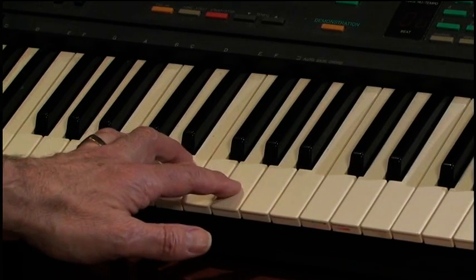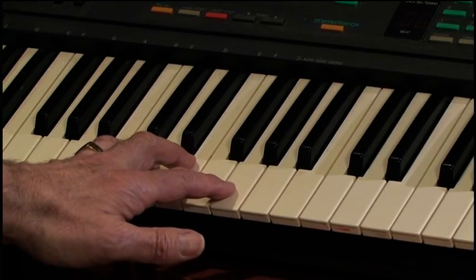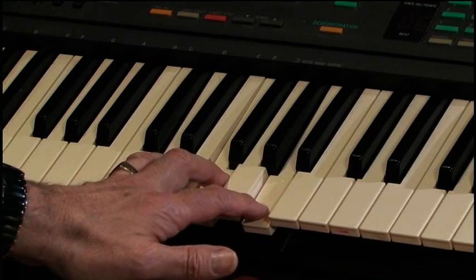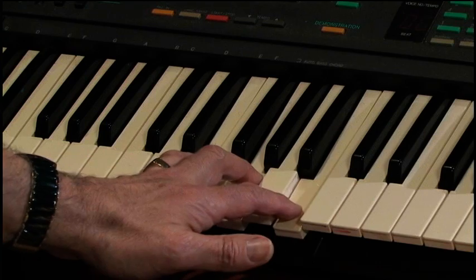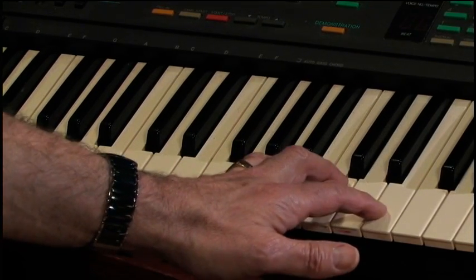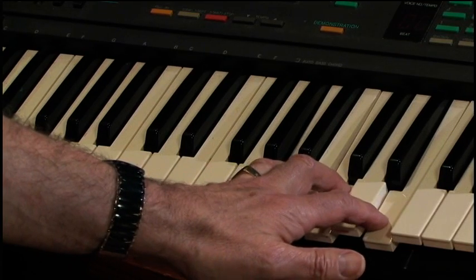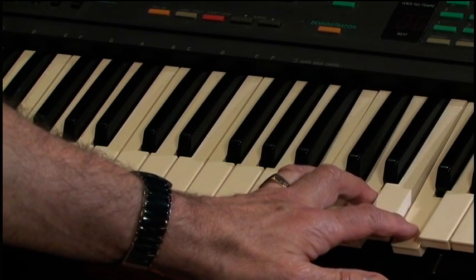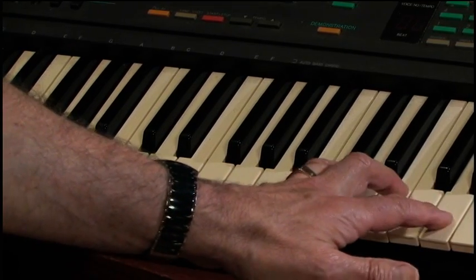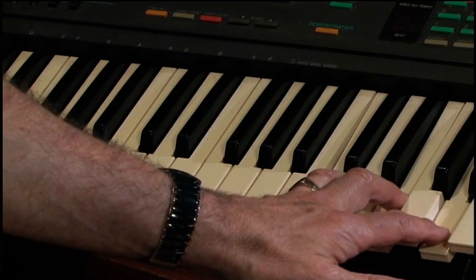So in any key, but let's stick with C right now, it's 1, 2 minor, 3 minor, 4 major, 5 major, 6 minor, 7, which is a 7th or a diminished, which we'll see, and then back to 1.